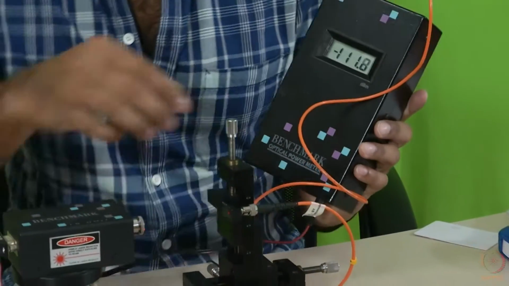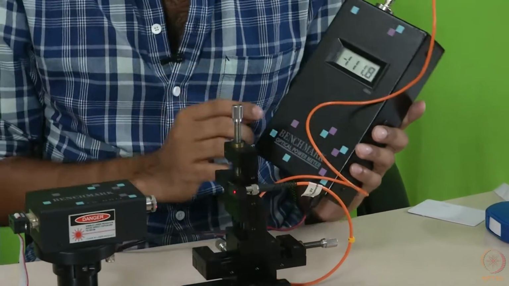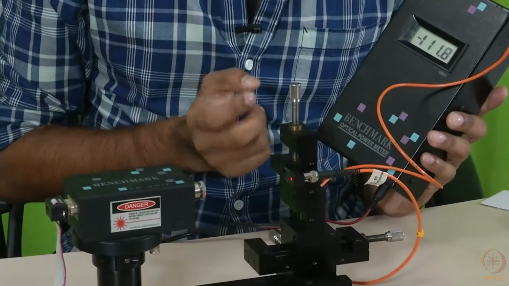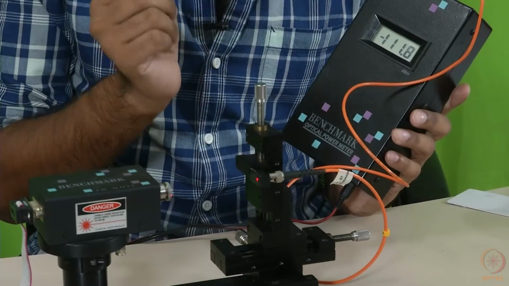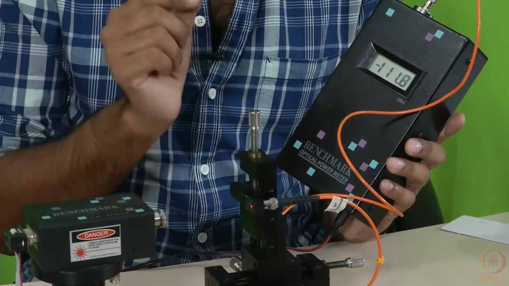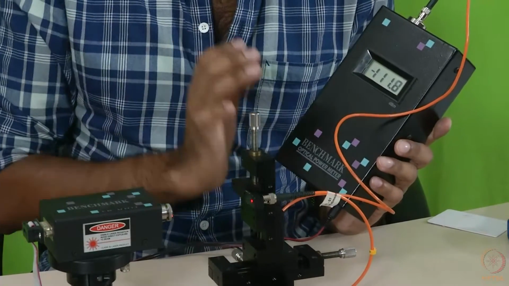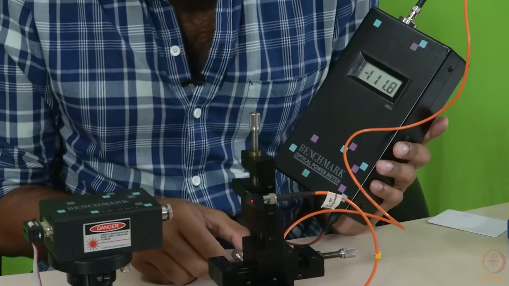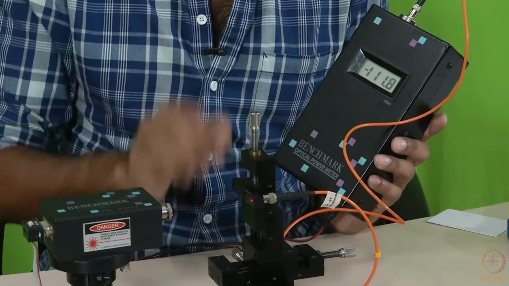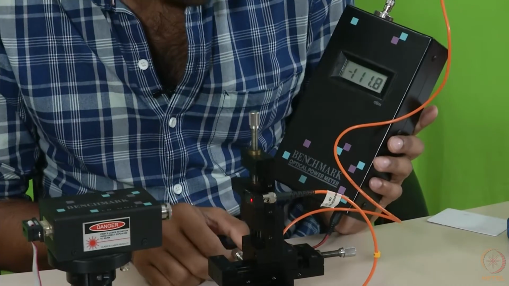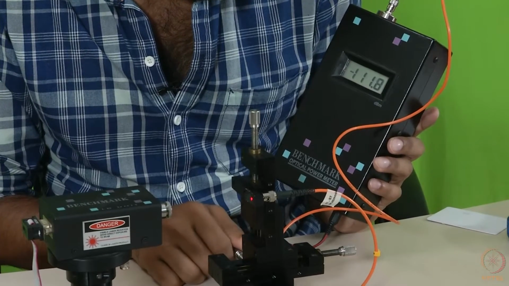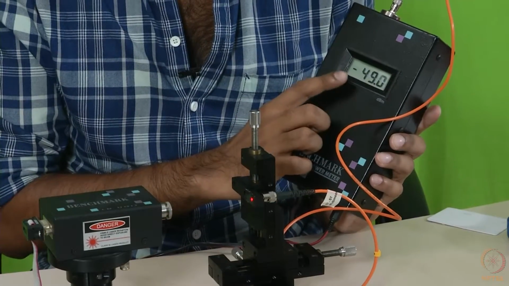Now that we have focused most of our energy in the spot, our idea should be to make that spot fall at the dead center of the optical fiber, so that all the energy is coupled into the optical fiber. For that we use the XYZ translation stage here. You move it around a bit and see how the values change.